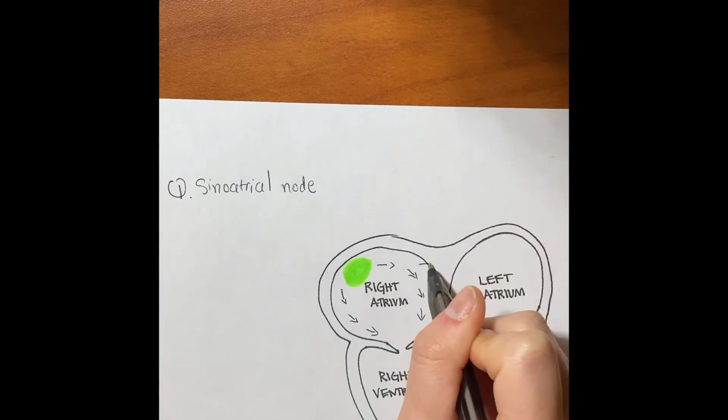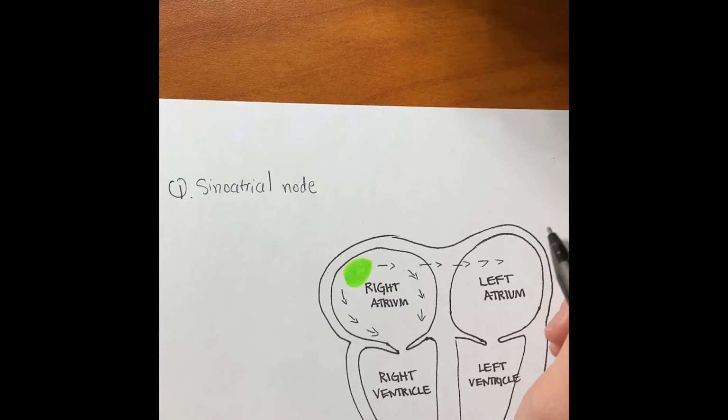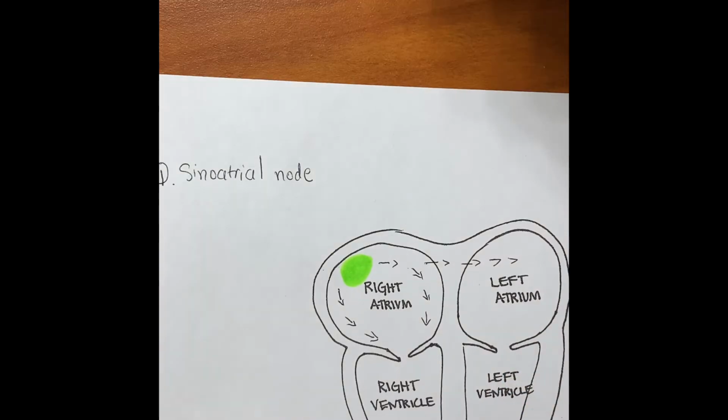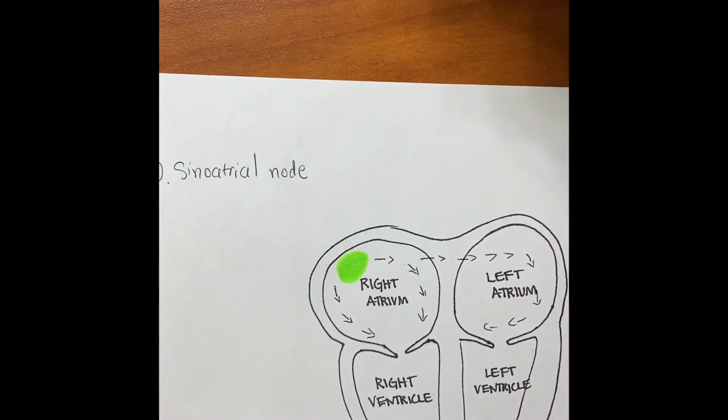onto the left atrium. They cause the action potential to be propagated all around the right atrium and the left atrium. All the atria are now depolarized, and they contract and squeeze the blood into the ventricles.